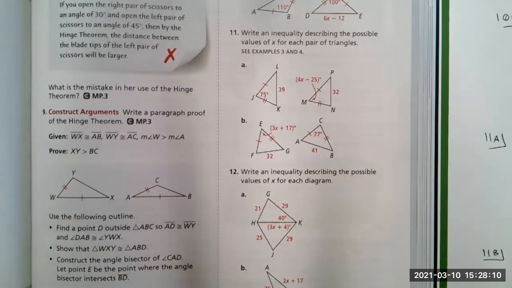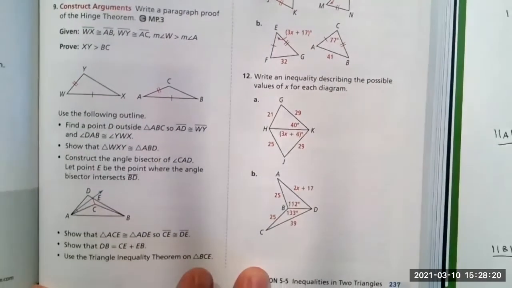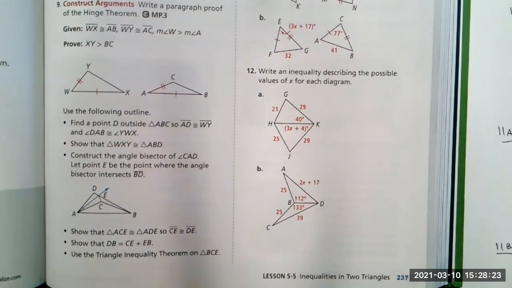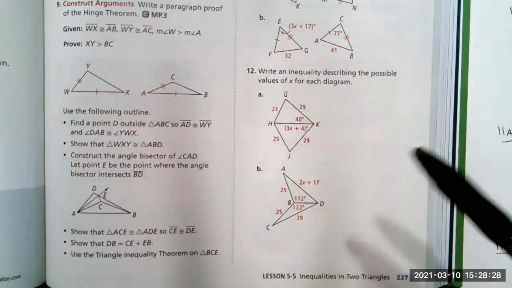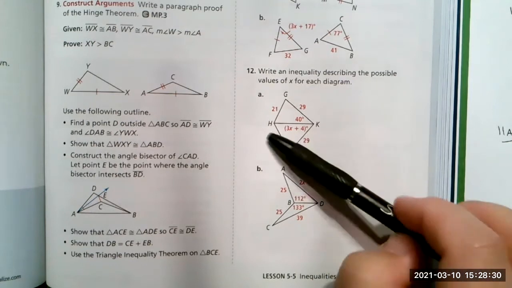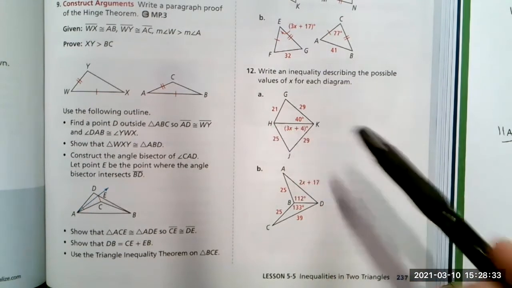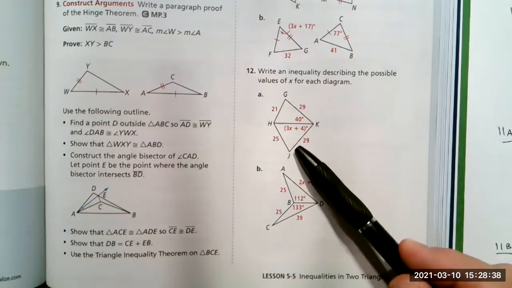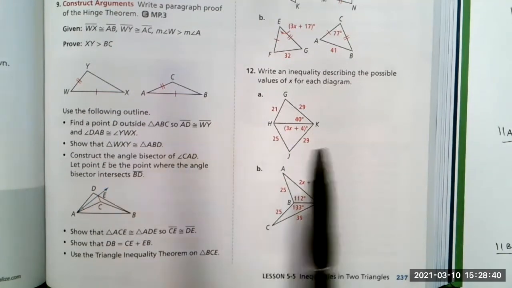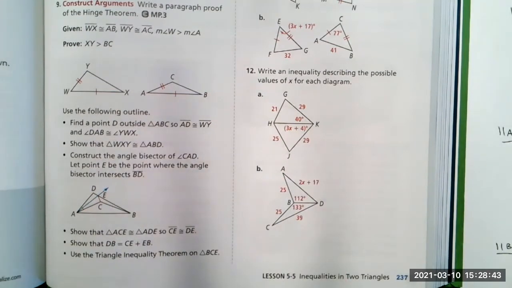12, write an inequality describing the possible values of x for each diagram. So this relates back to, I think it was example 4 that we looked at when we're setting this up. So with this example, they're giving us a lot of information. They're giving us that GH, it's not necessarily equal or congruent with any other side. GK is 29, JK is 29, HJ is 25, and then they're giving us those two angles in the middle there. So this one's a little bit tricky.